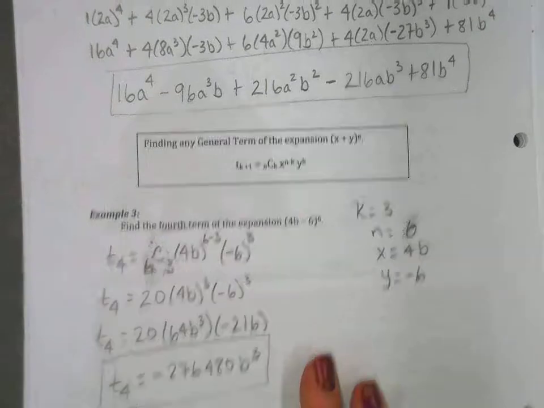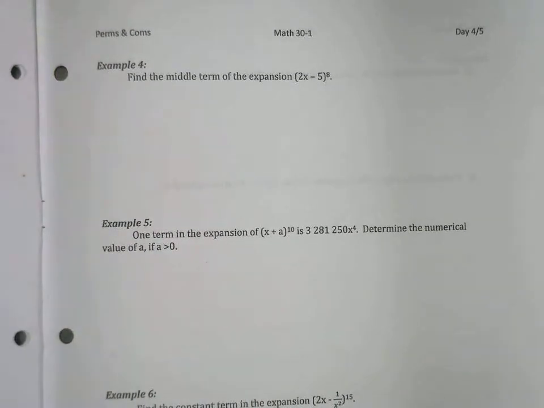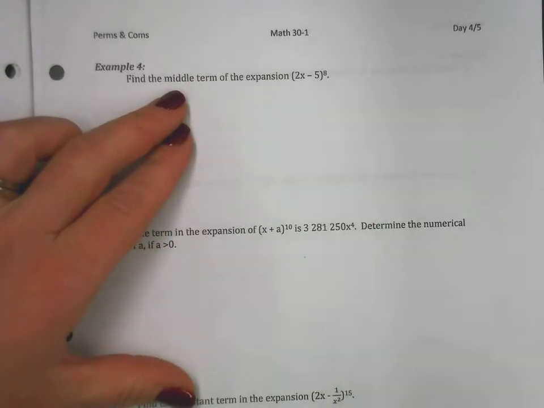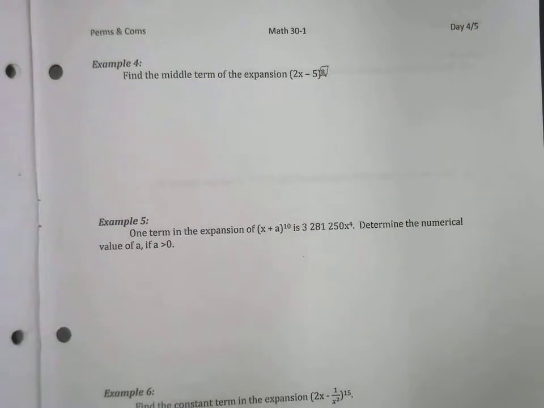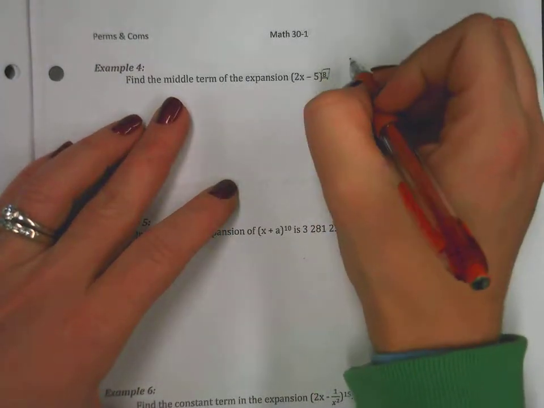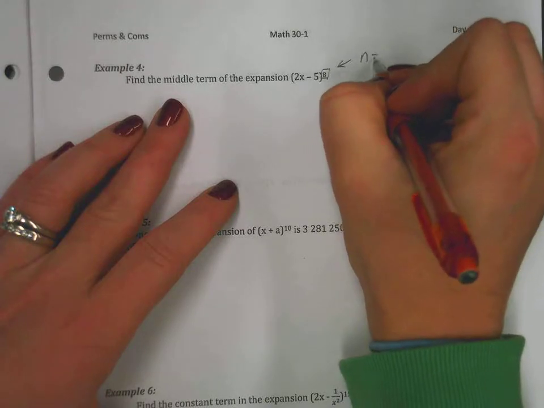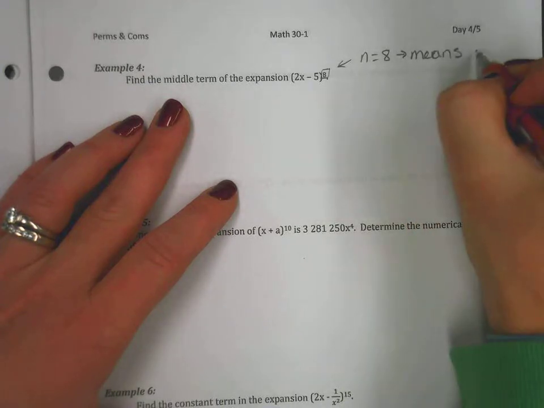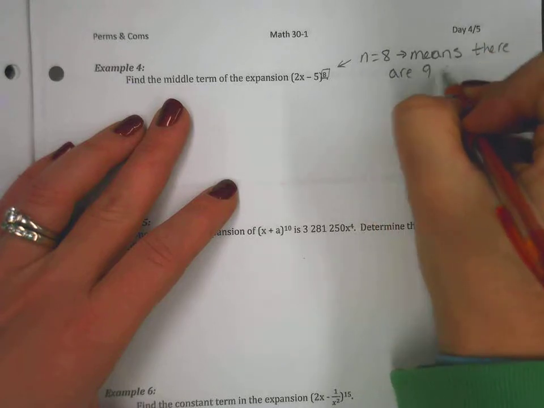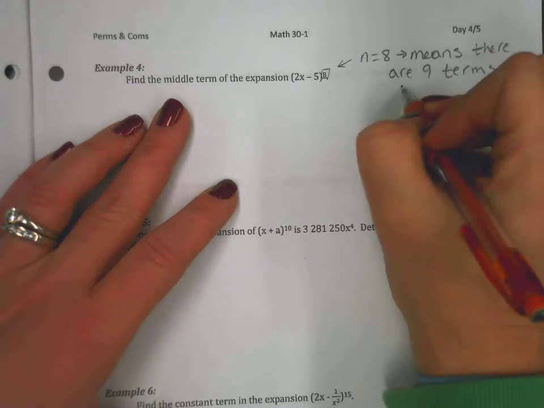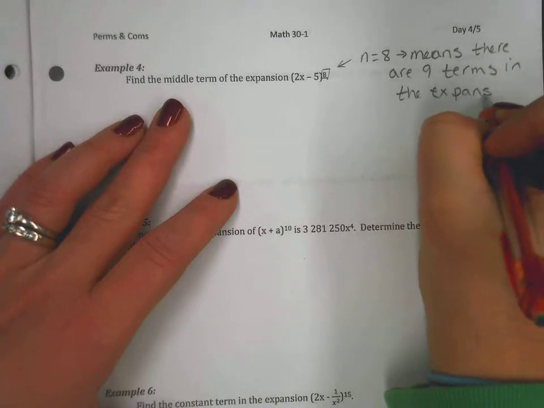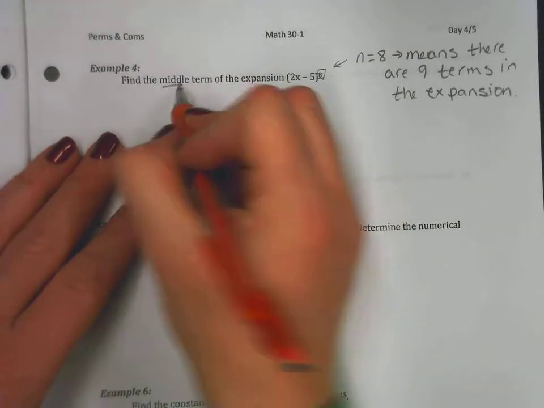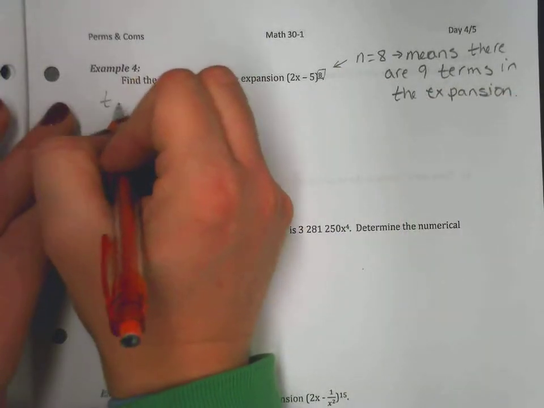All right, moving on to example number 4. Example number 4 asks us to find the middle term of the expansion. So we have to recognize that a middle term will only occur when the exponent on your binomial is even. And the reason for that is when n is 8, recognize that this means there's always one more term in the expansion. So there are actually 9 terms in the expansion, which tells me the middle term of 9 terms is going to represent the 5th term. So here I'm looking for t of 5.